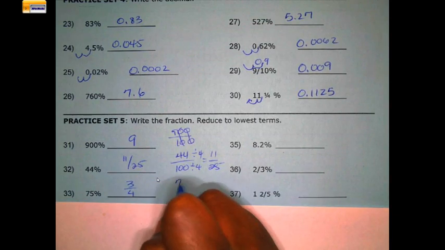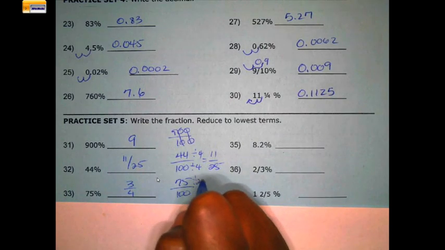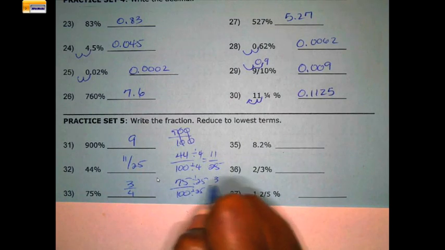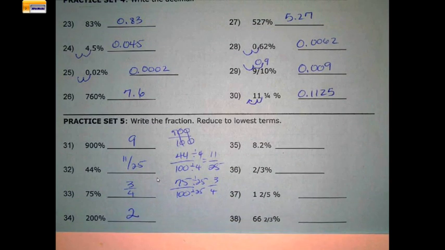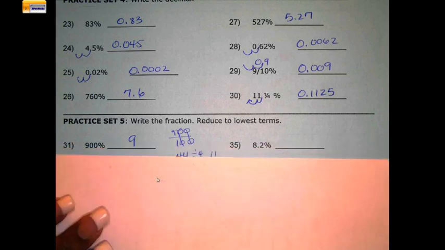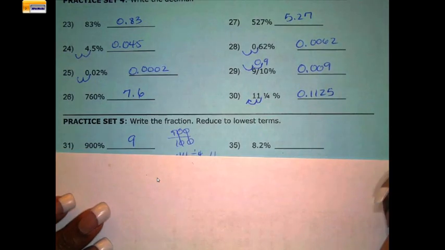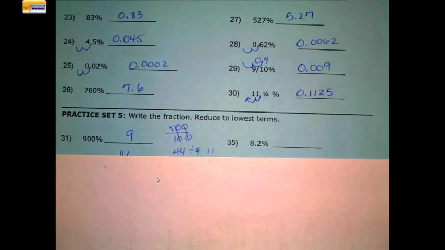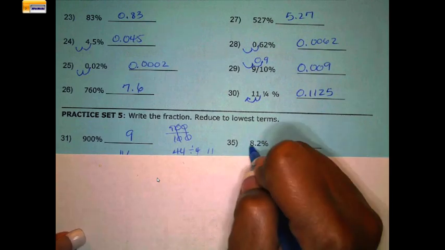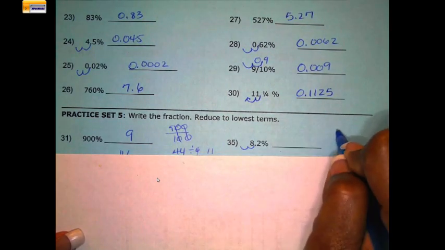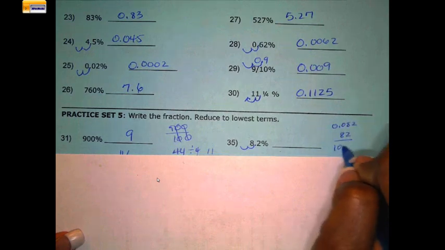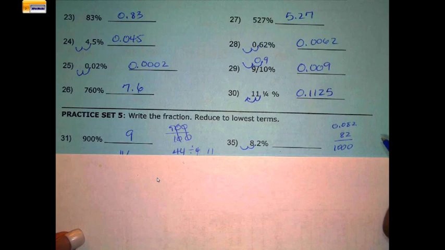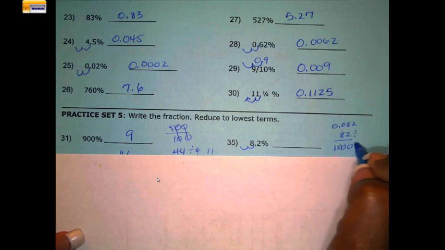Remember, that's 75 over 100 reduced by 25. $200 would be, okay, 8.2. How do I make that a fraction? Okay, so you converted it to a decimal first and got 82 over 1,000, and then you reduced it by what? Let's try 2 first.